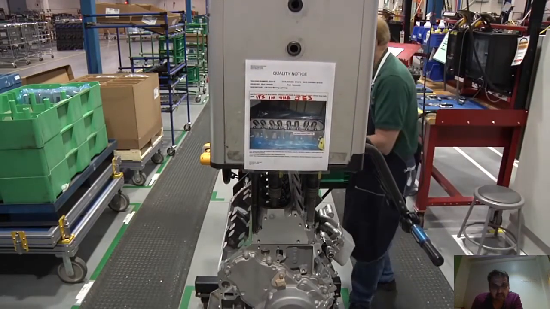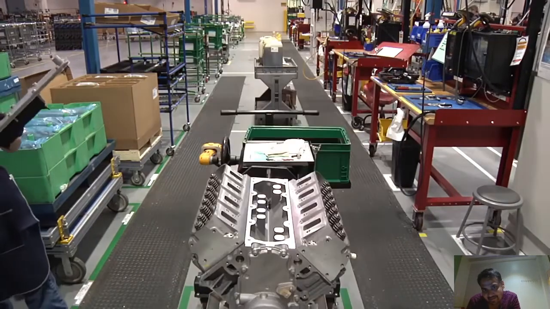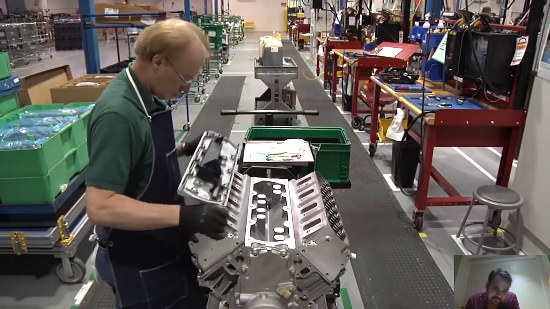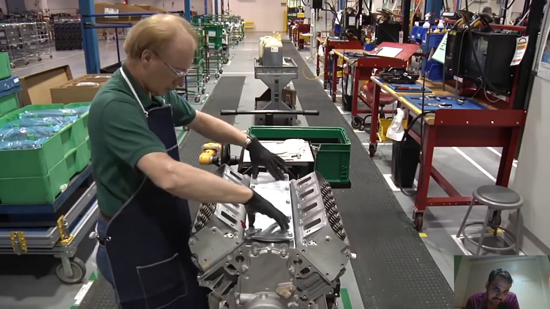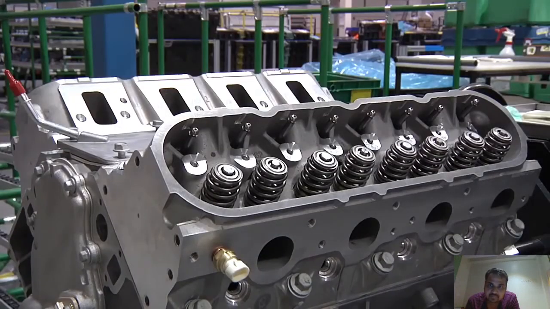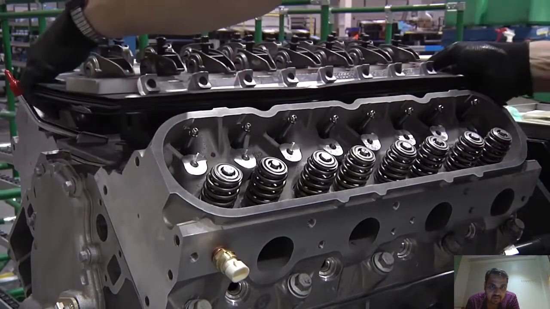Now see, this assembly process is a different one. The valves mechanism.